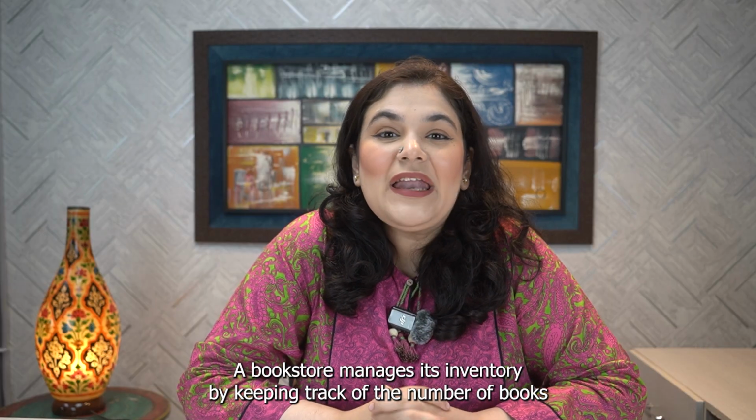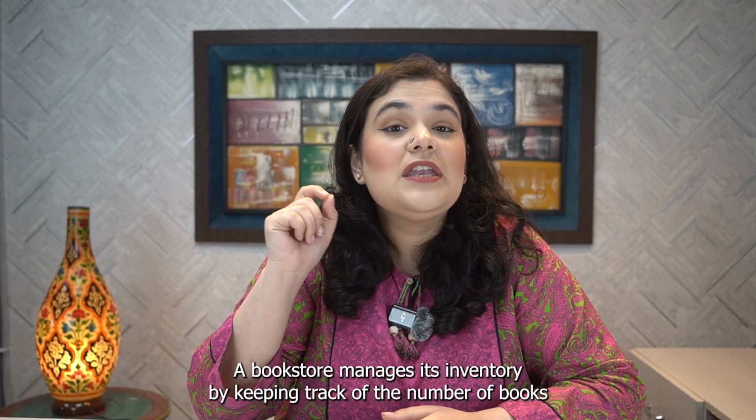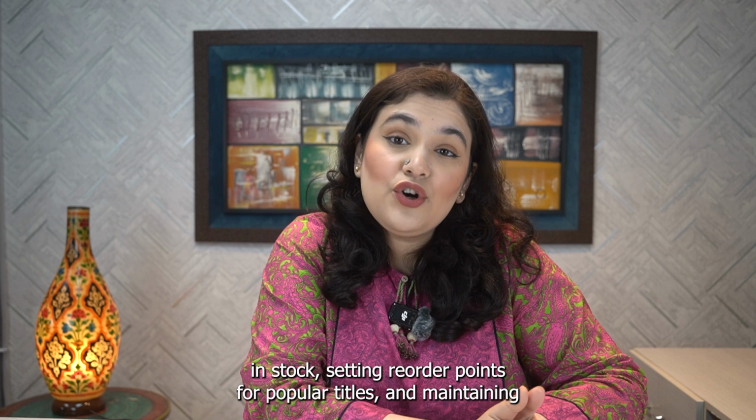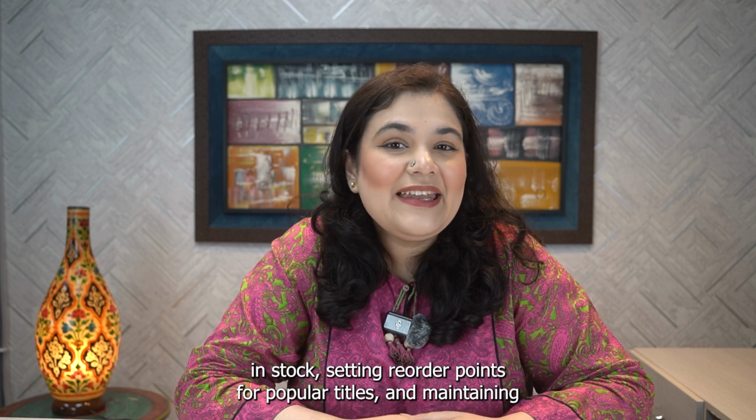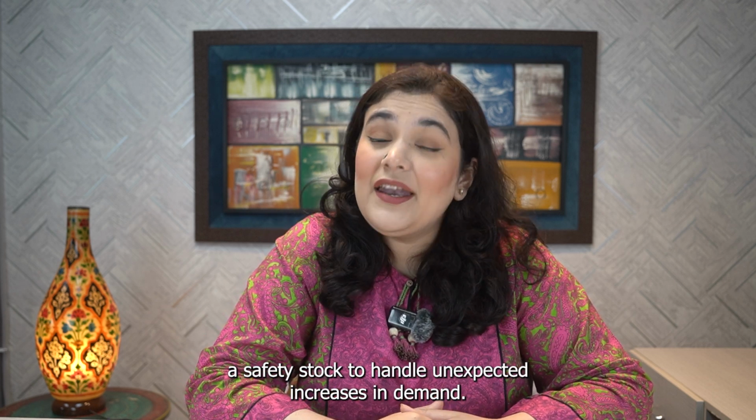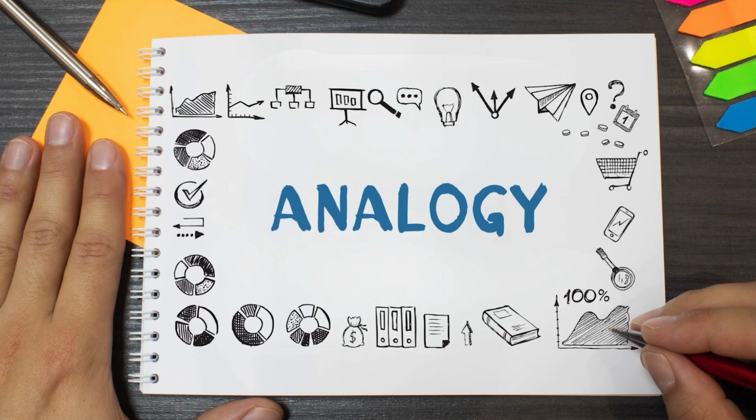A bookstore manages its inventory by keeping track of the number of books in stock, setting reorder points for popular titles, and maintaining a safety stock to handle unexpected increases in demand.